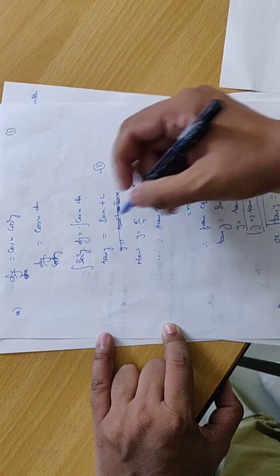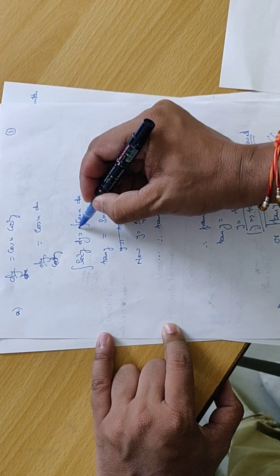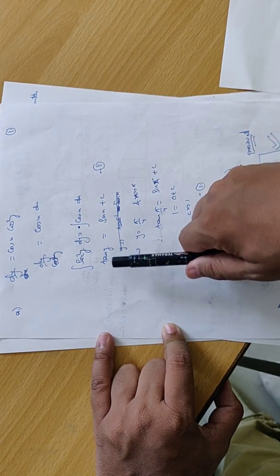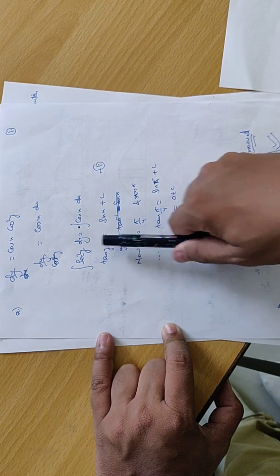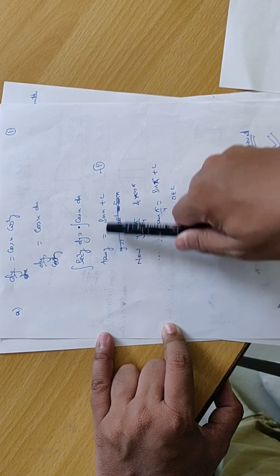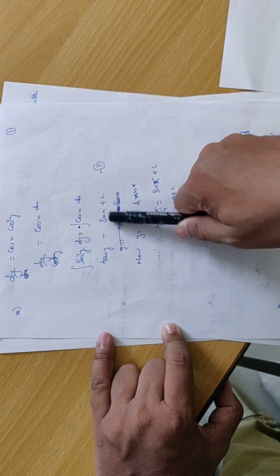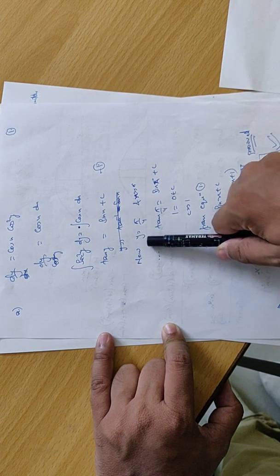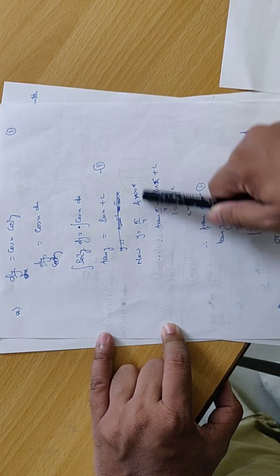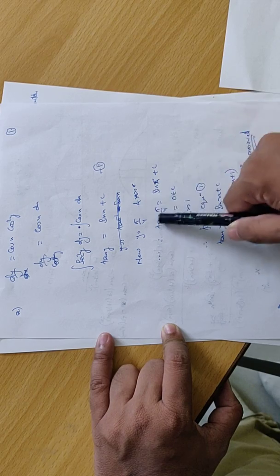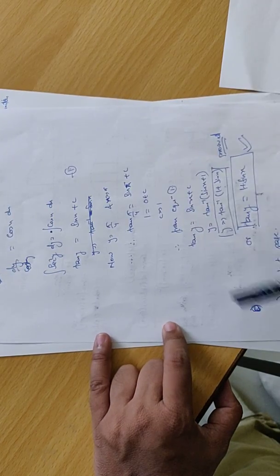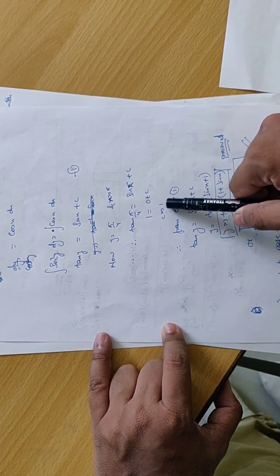So there is nothing to be confused about. The integral of sec square y will give us tan y, and the integral of cos x is sin x plus c. Y is equal to pi by 4, which was given in the question, and x is equal to pi. We will substitute in the equation and we will get the value of c as 1.